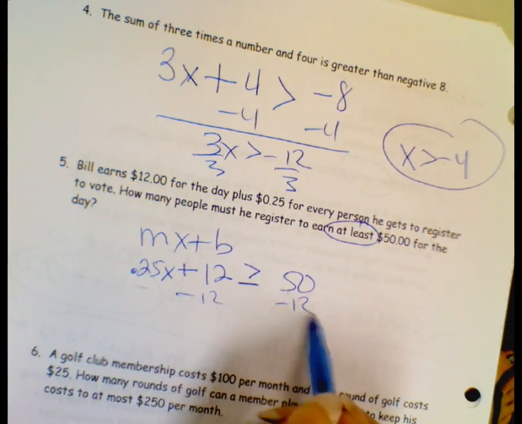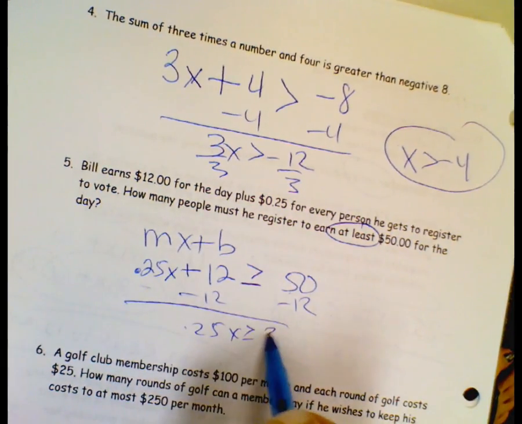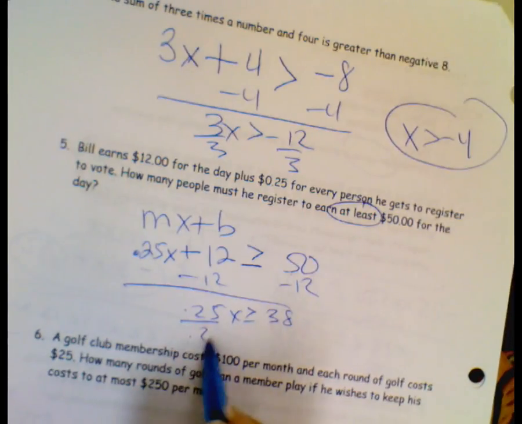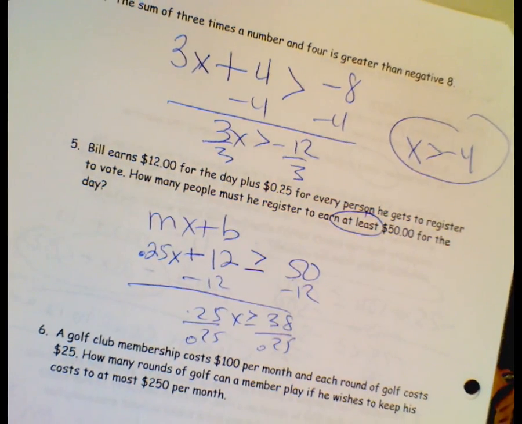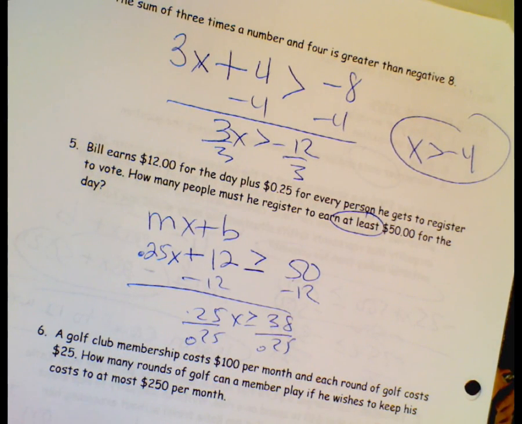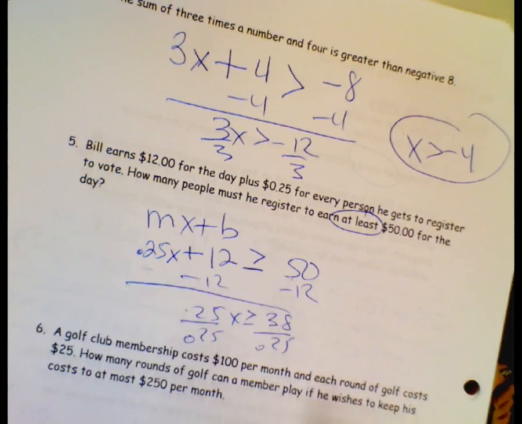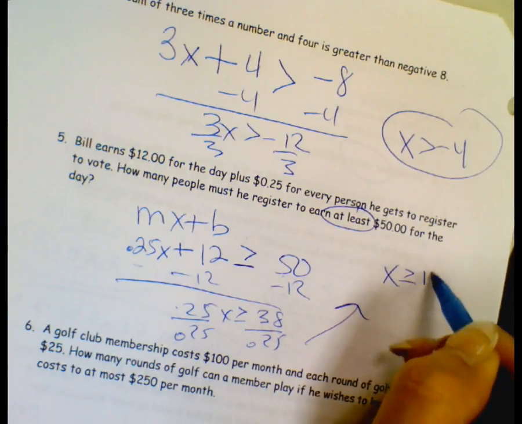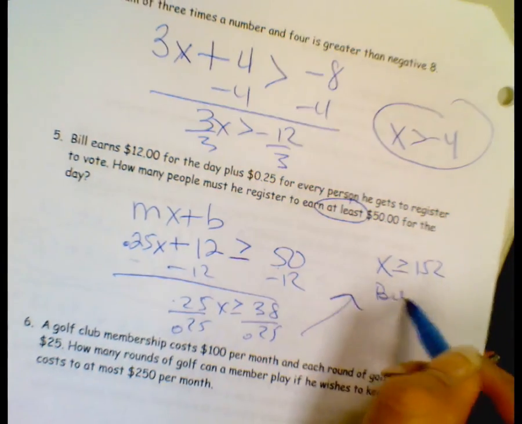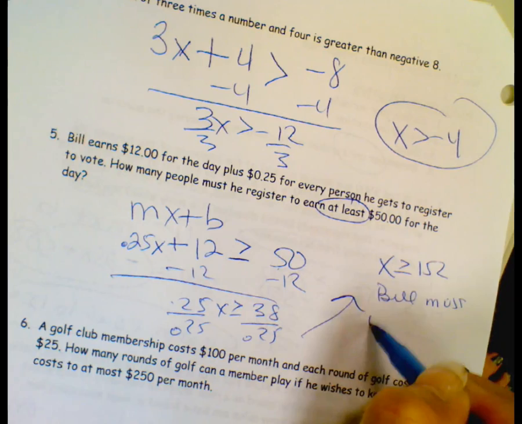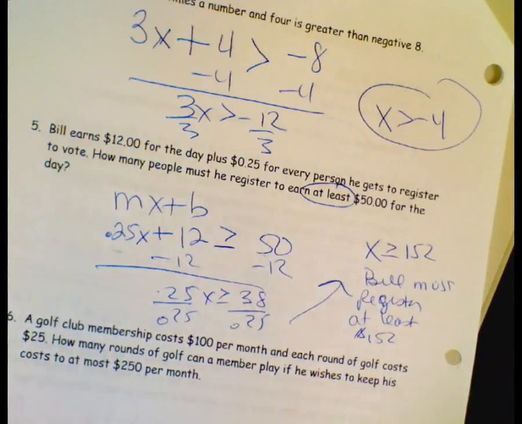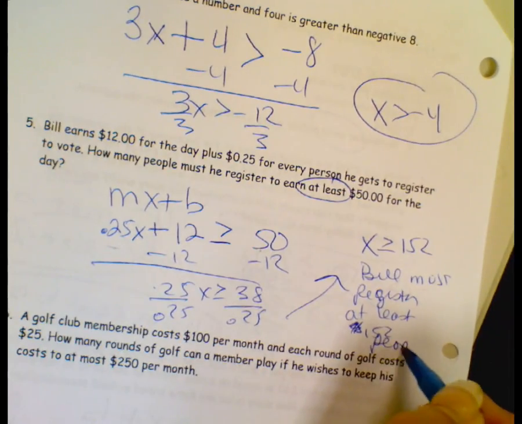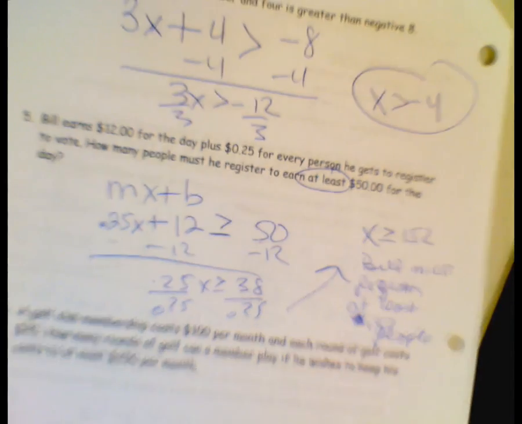Subtract 12. And then divide by 0.25. So 38 divided by 0.25 is 152. So you'd say Bill must register at least 152. Not dollars, people. And that's how you do it.